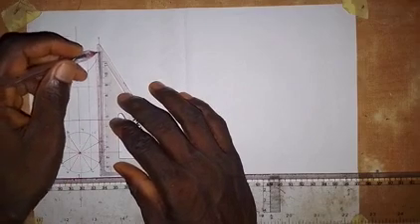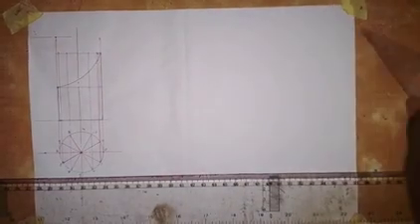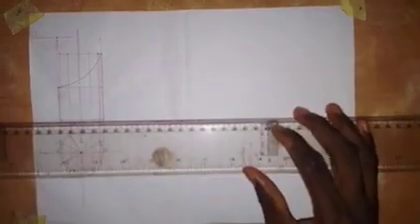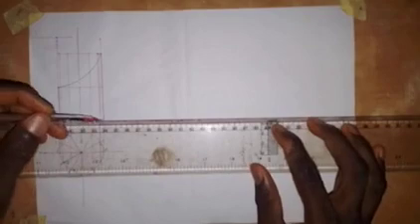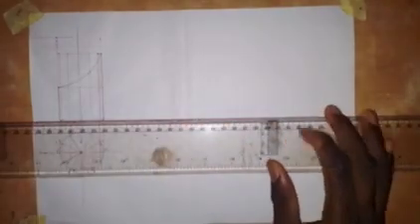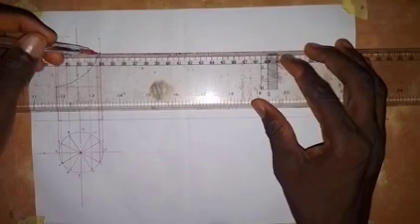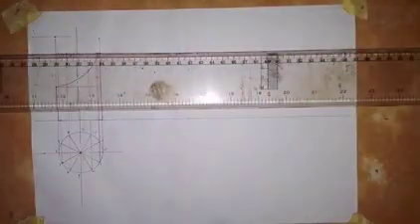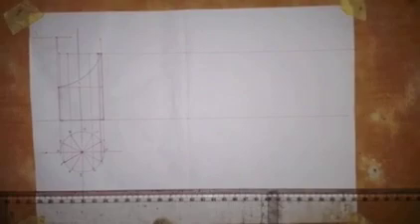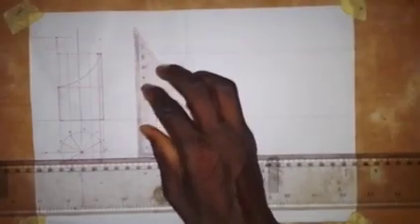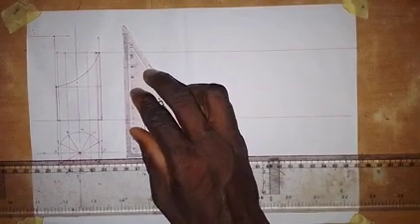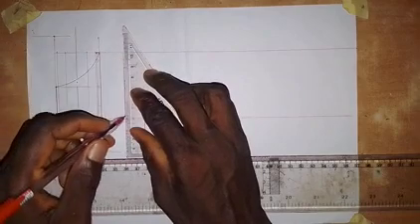Alright, so the next thing that we are going to do is draw a horizontal line from here. So this horizontal line goes like this. Then we also come up here and draw a horizontal line from here. Okay, so the next thing that we are going to do is take a set square and draw a line here like this.